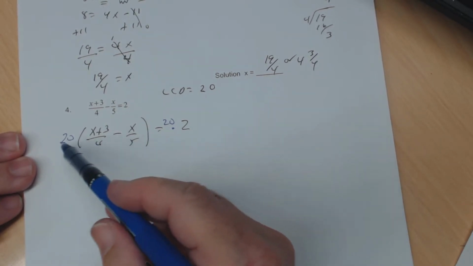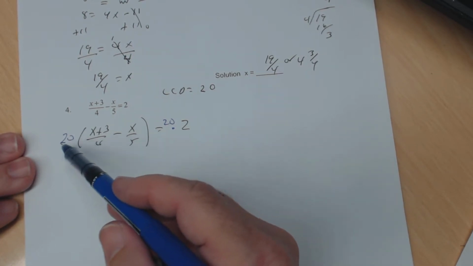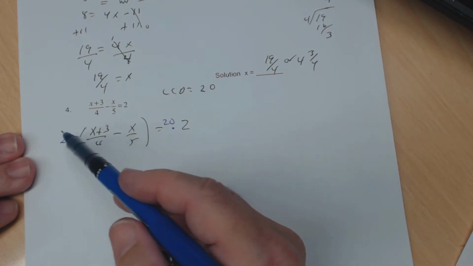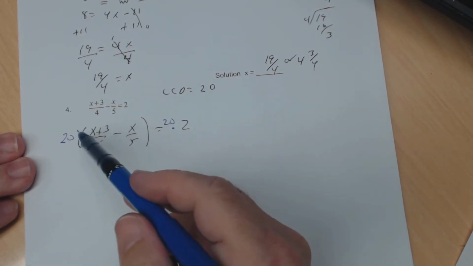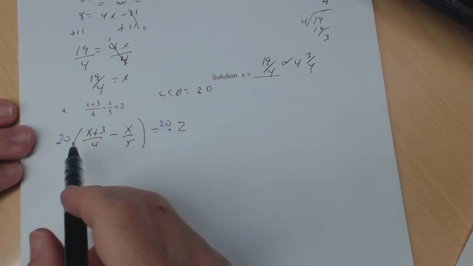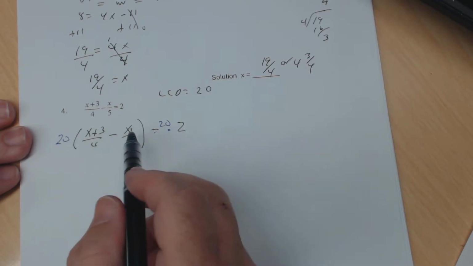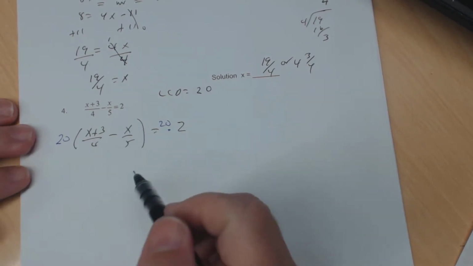But don't make a mistake and reduce this first. You can't, because if you do, you're going to say 4 and 4 is 1, 4 and 20 is 5, and distribute a 5, and that's incorrect. So you got to be careful. You would distribute the 5 here, and that's not true because 20 has to be multiplied by this. So you got to be careful.